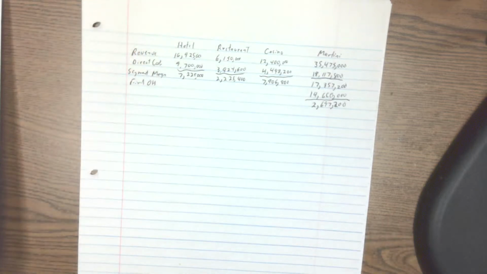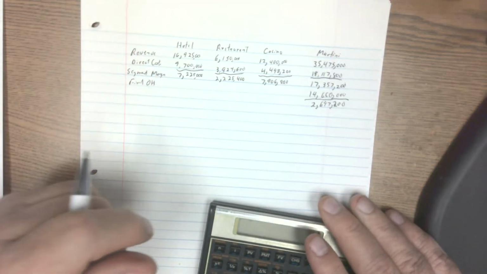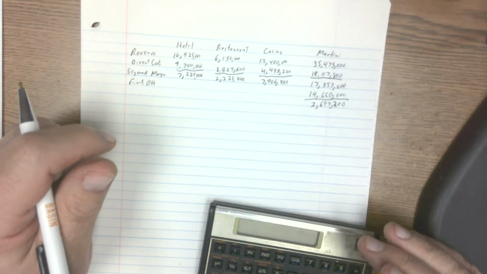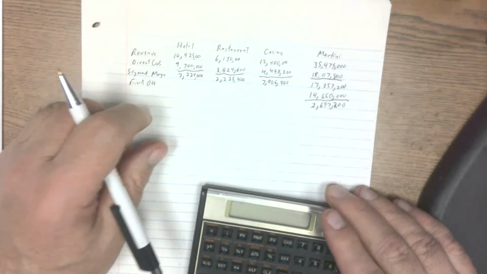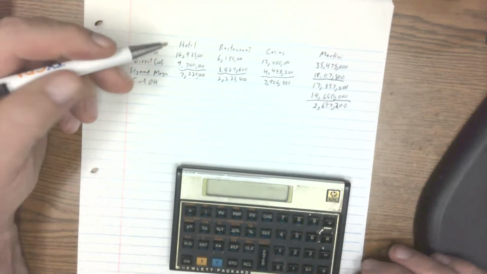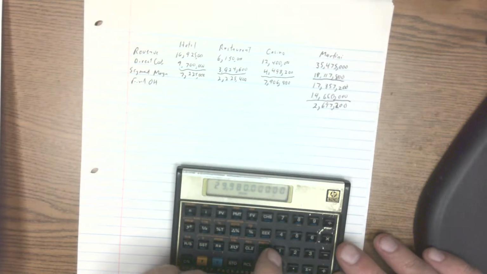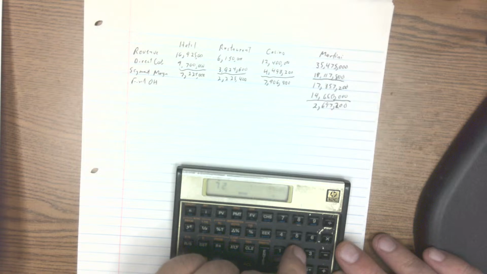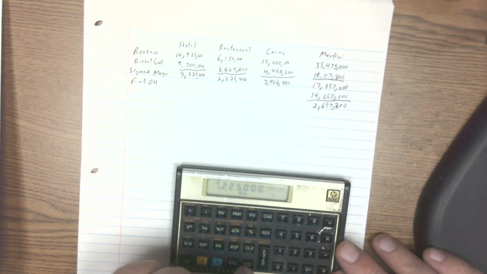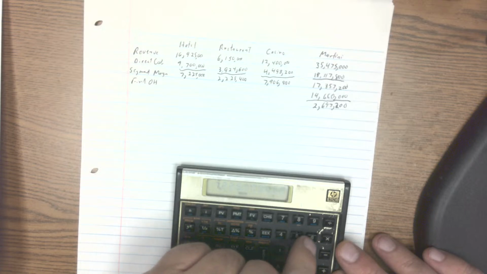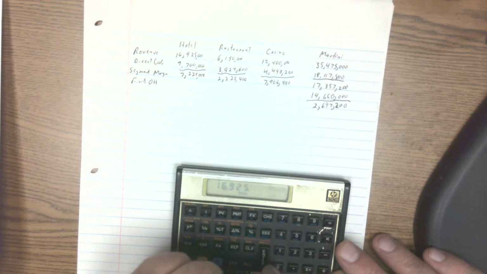And so the first thing that they ask us to do is to get our segment margin as a percent. So that's pretty simple. We just divide the segment margin by the revenue. So we get 7,225,000 and we divide that by 16,925,000.